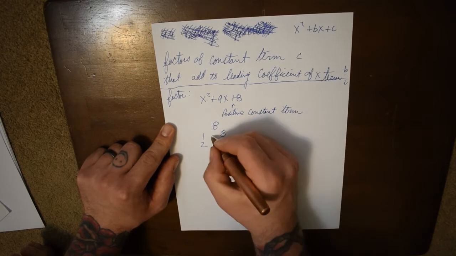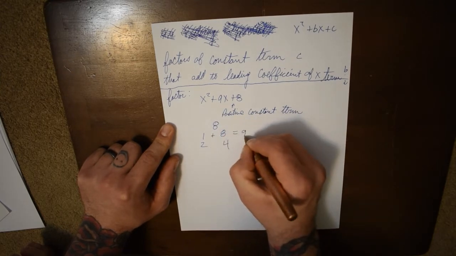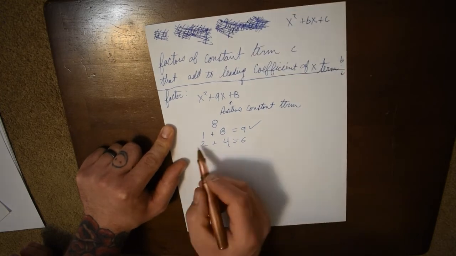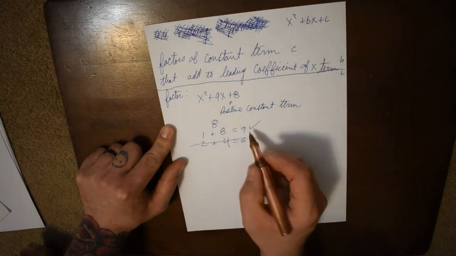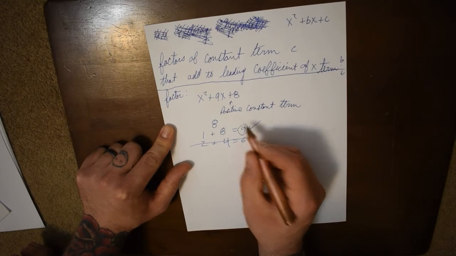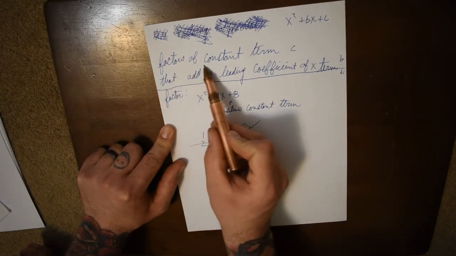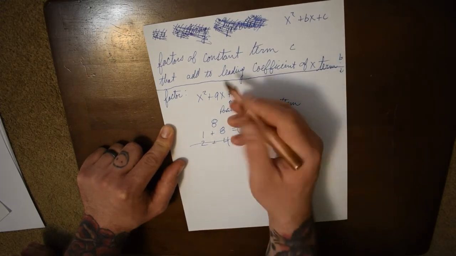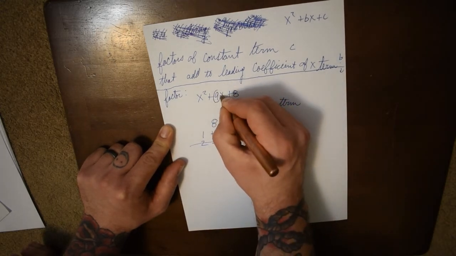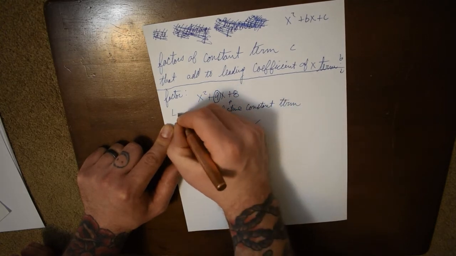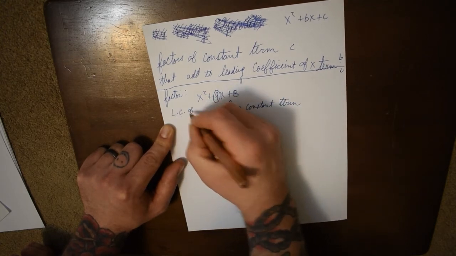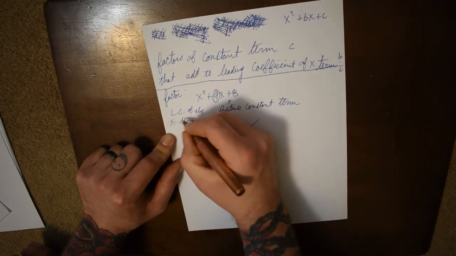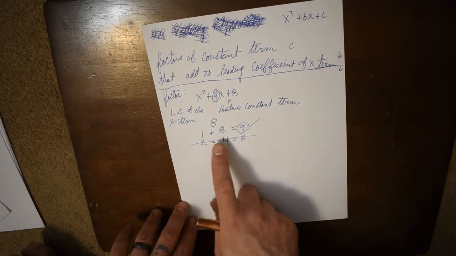Then we go through and we add. 1 plus 8 equals 9. That's what we're after. 2 plus 4 is equal to 6, and that's not what we're after. We're after 9 because we're looking for factors of the constant term that add to the leading coefficient of the x term. This is our leading coefficient of the x term. So, 1 and 8.